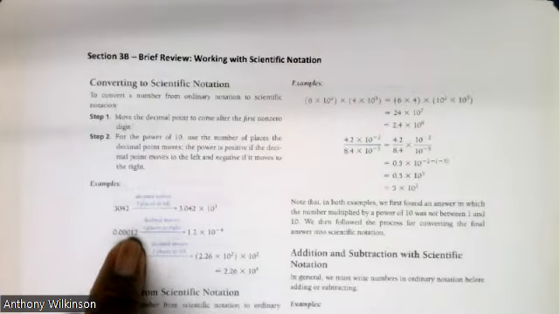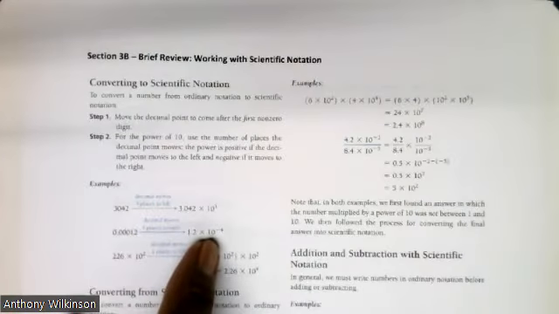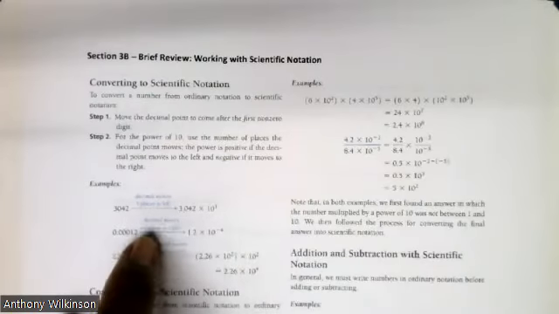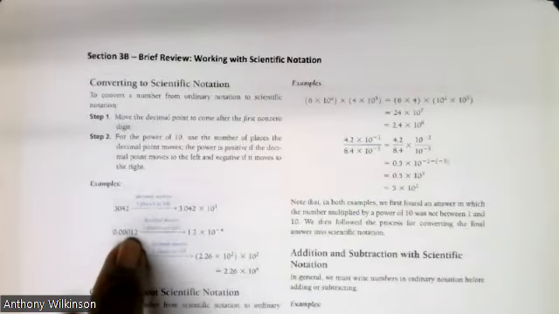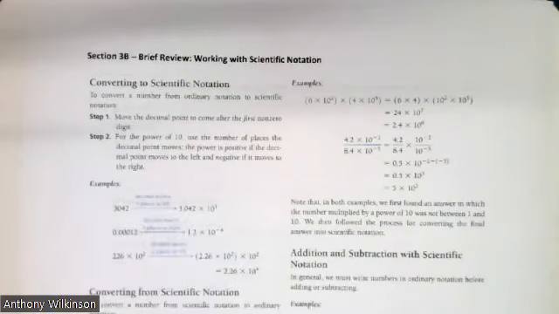And since I moved the decimal point to the right 4 places, the exponent for the power of 10 would be -4. And the first part of that scientific notation would be 1.2. So 0.00012 in scientific notation would be 1.2 times 10 to the -4.